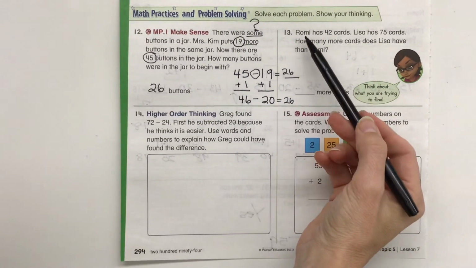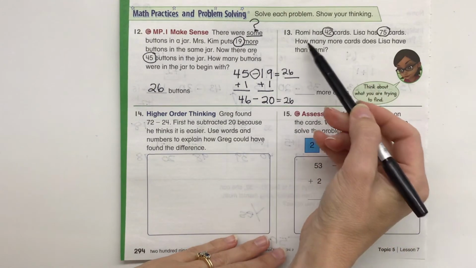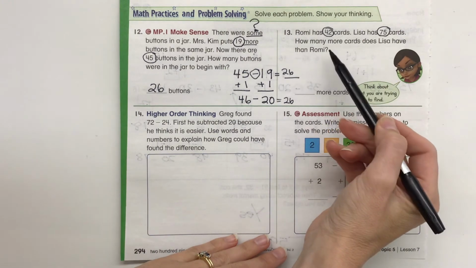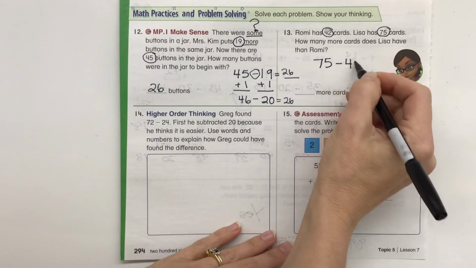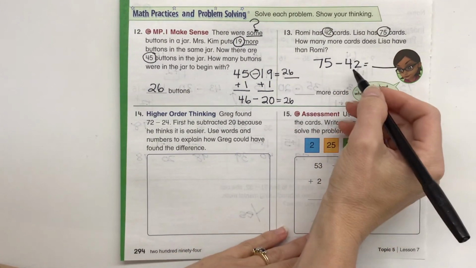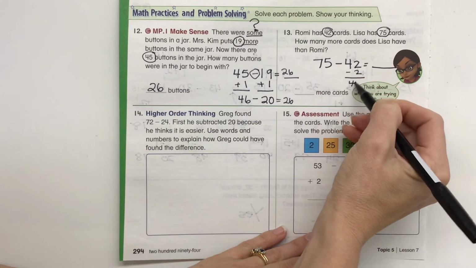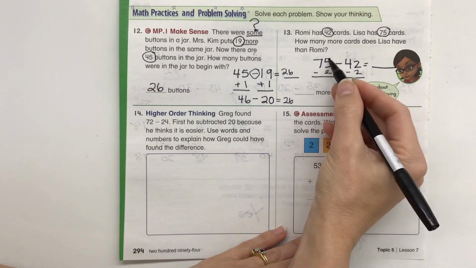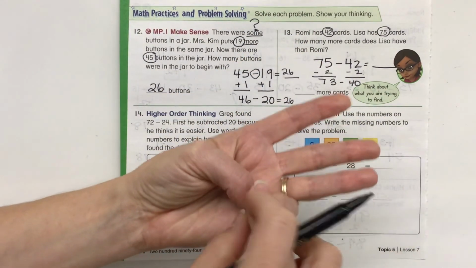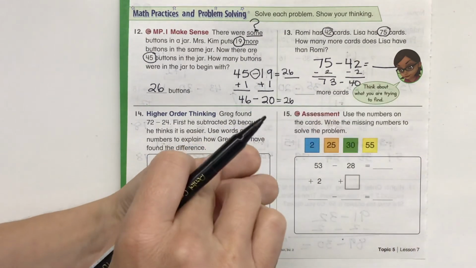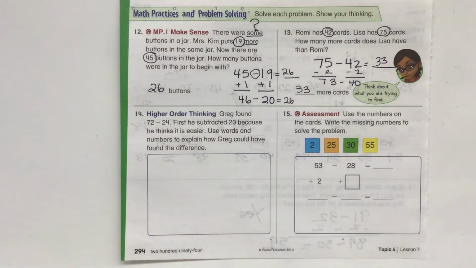Okay, number 13. Romy has 42 cards. Lisa has 75 cards. How many more cards does Lisa have than Romy? So we had 75 cards minus 42 cards equals what? So let's see, 42 is close to 40, so I'm going to subtract 2 to make that 40, and I'm going to subtract 2. 75 minus 2 is 73. 73 minus 40, 4 groups of 10, 63, 53, 43, 33. So we have a difference of 33 more cards.